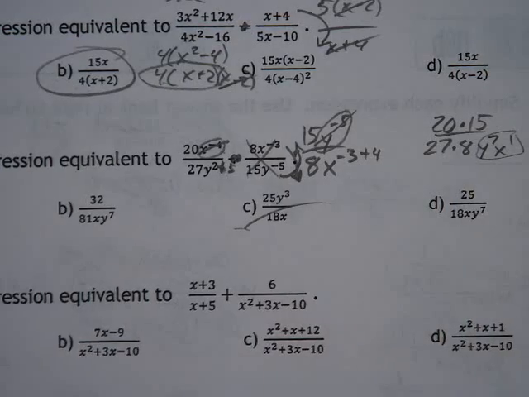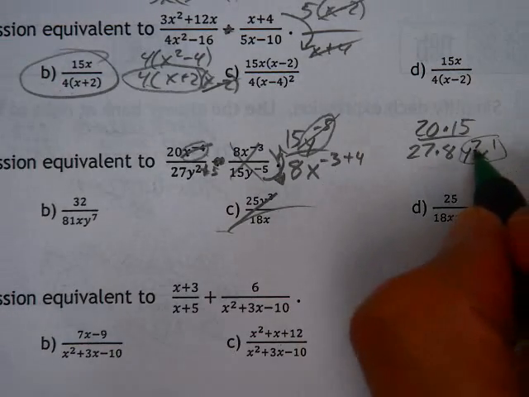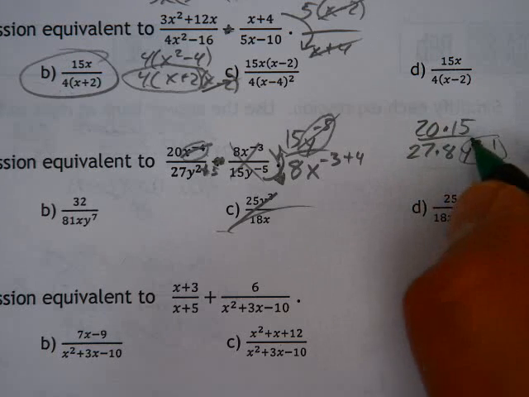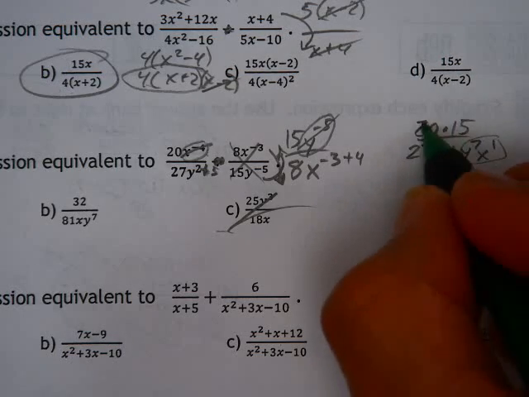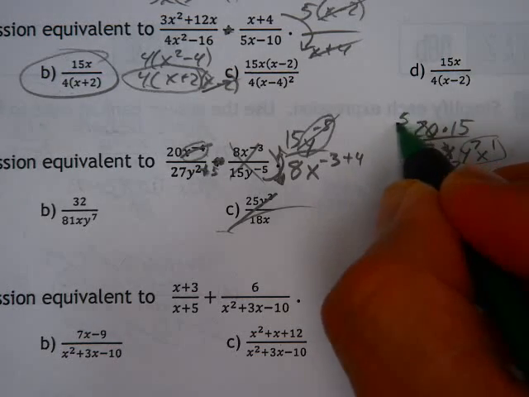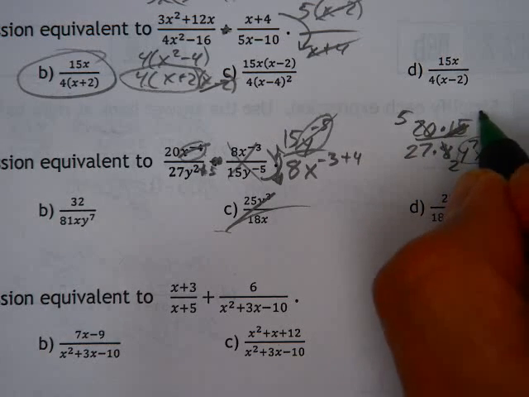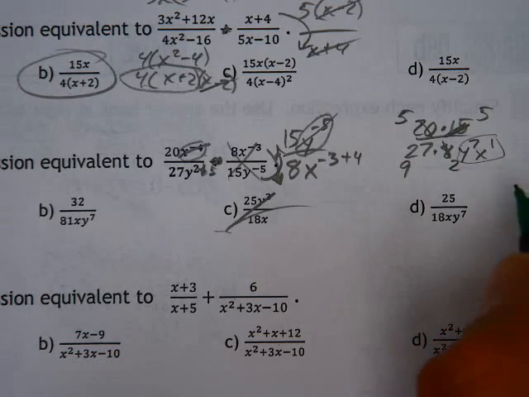Well, there's a lot of stuff that can be reduced here. Okay, that's wrong. 8 won't go into 20 and 15 won't go into 27, but parts of it will. Okay, 4 goes into 8 twice and into 20 5 times. 3 goes into both of these. 3 goes into 15 5 times, and 3 goes into 27 9 times.